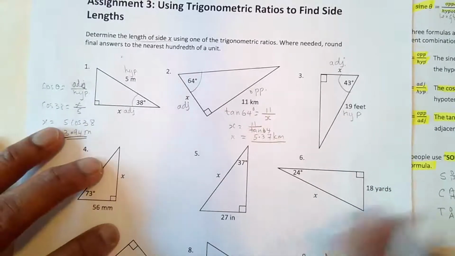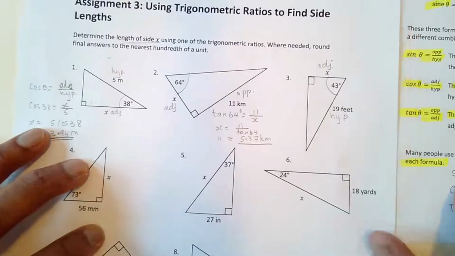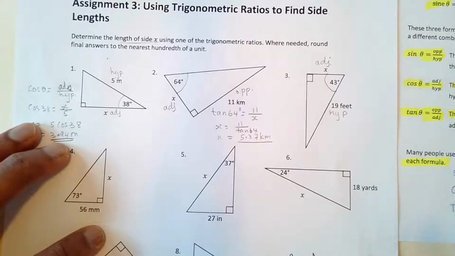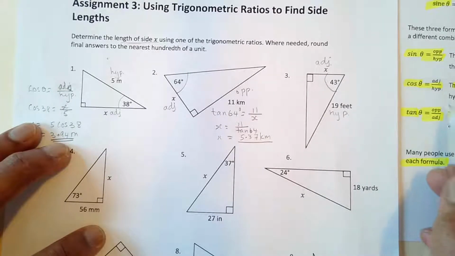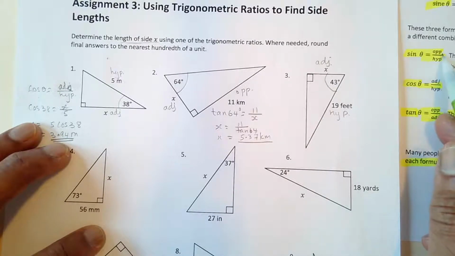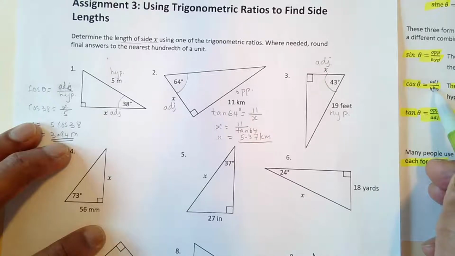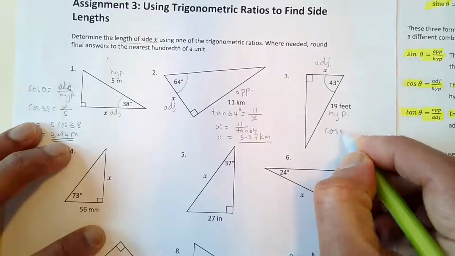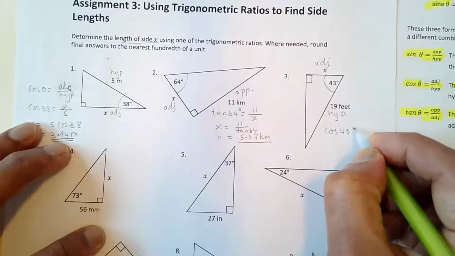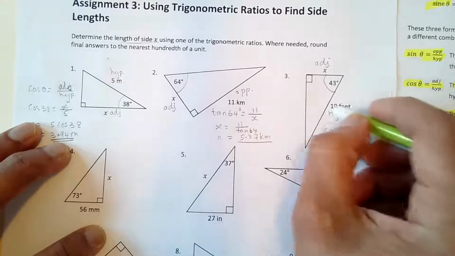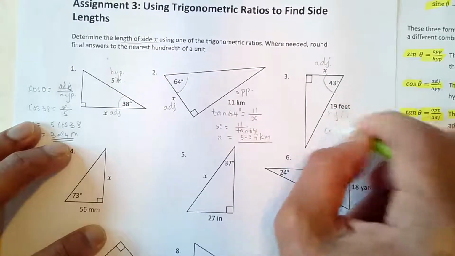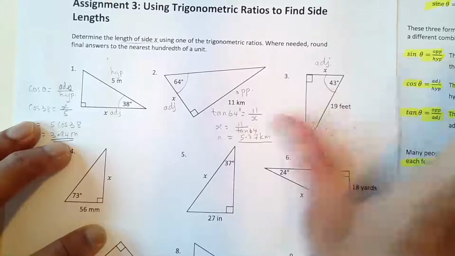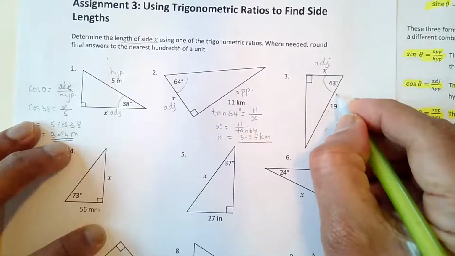So the trig ratio where we have adjacent and hypotenuse will be cosine. So this will be cos 43 degrees. Now, I'm running out of space here, so I may have to change cos here. And this is my hypotenuse here.